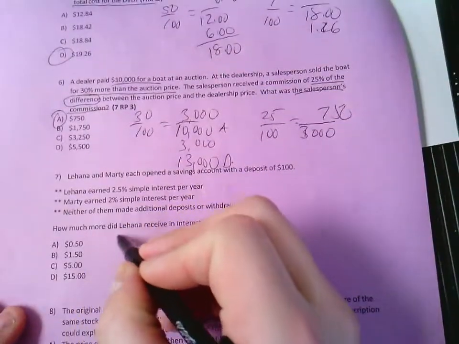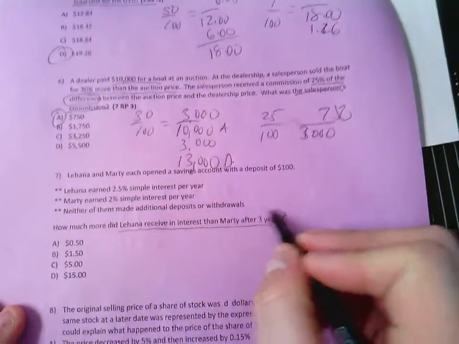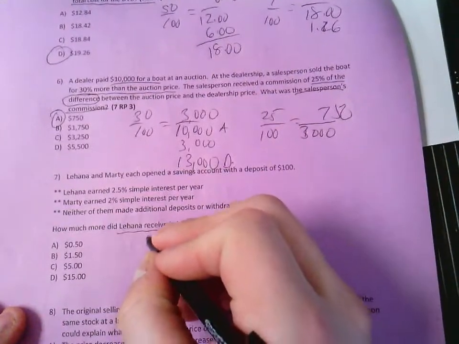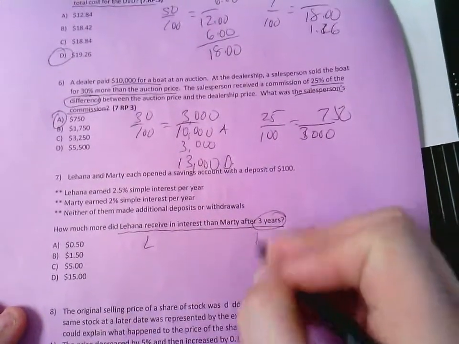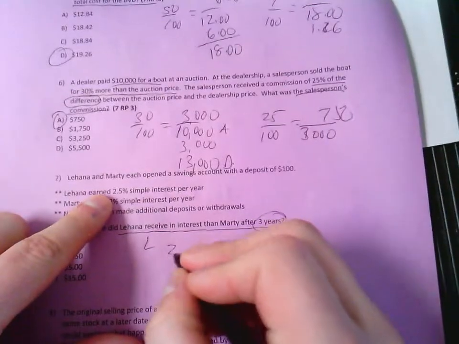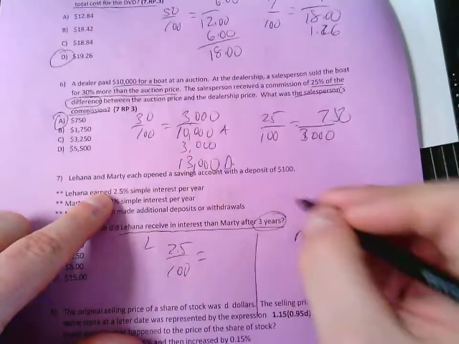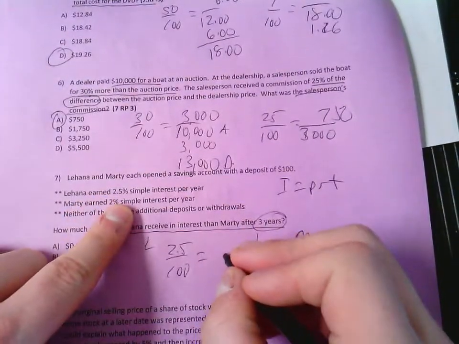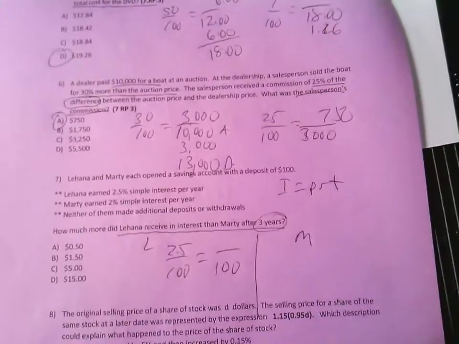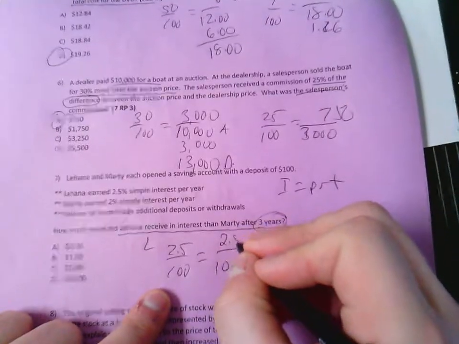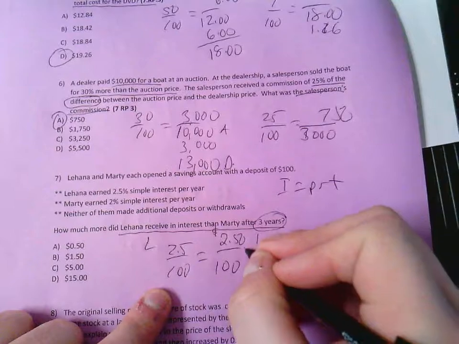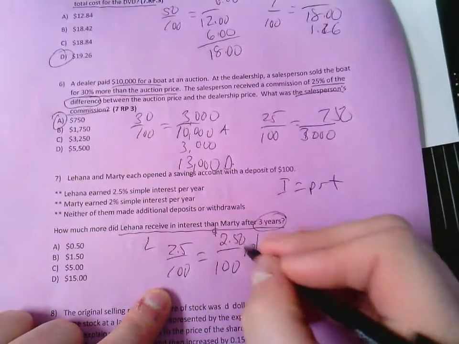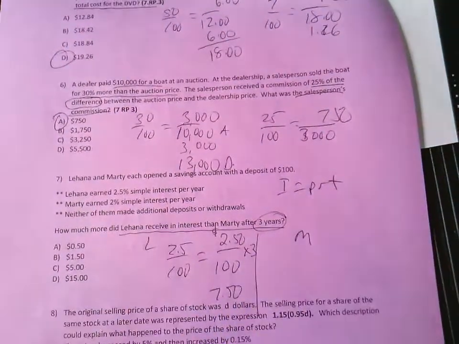All right, number 7. How much more did Liana receive than Marty after 3 years? So you've got Liana, you've got Marty. Compare them. Liana's 2.5%. There is the I equals PRT formula, but I'm going to stick to the proportion because $100, well, that's easy. They're both 100. This has got to be $2.50. Okay, multiply by the number of years, 2.50 times 3. $7.50 is the amount of interest that Liana receives.